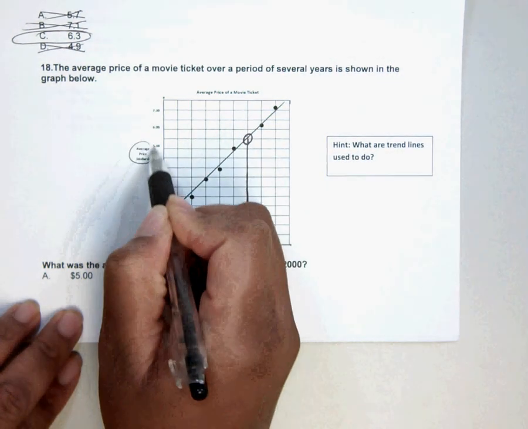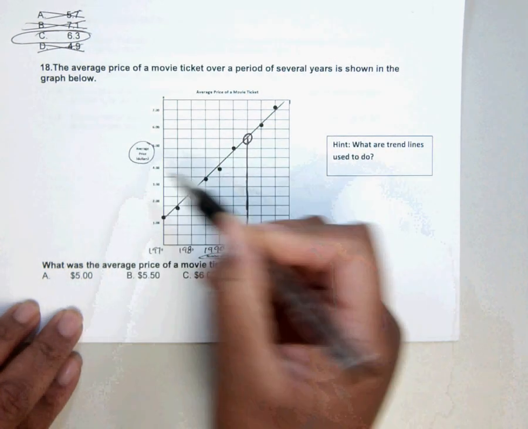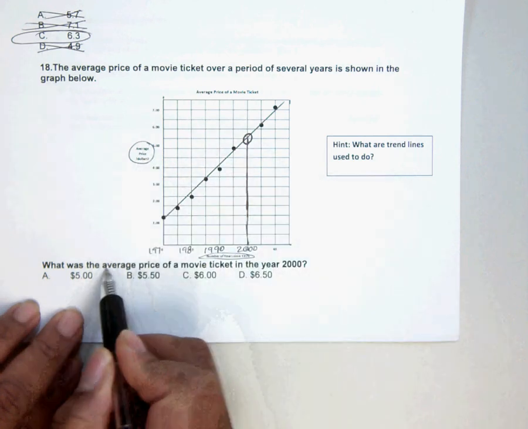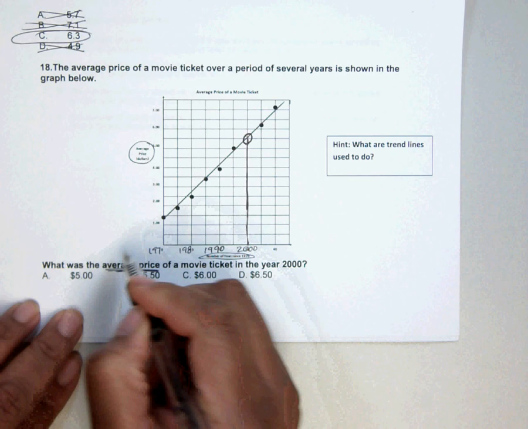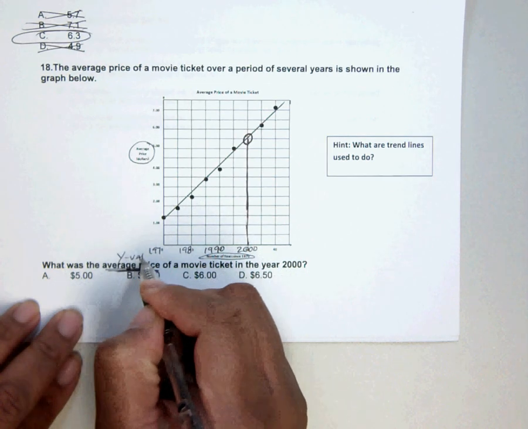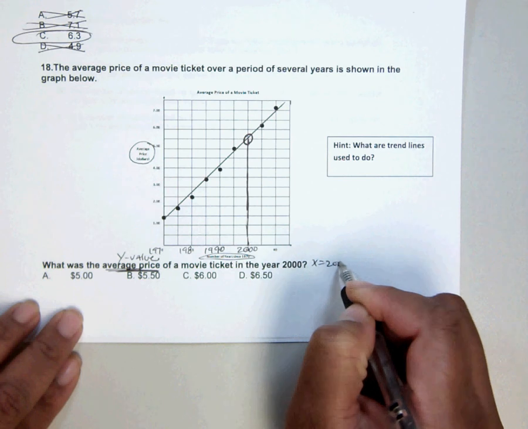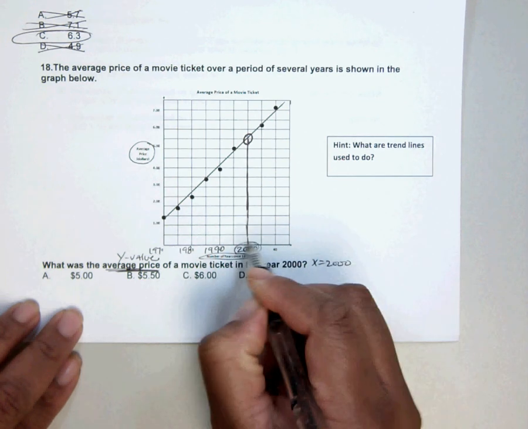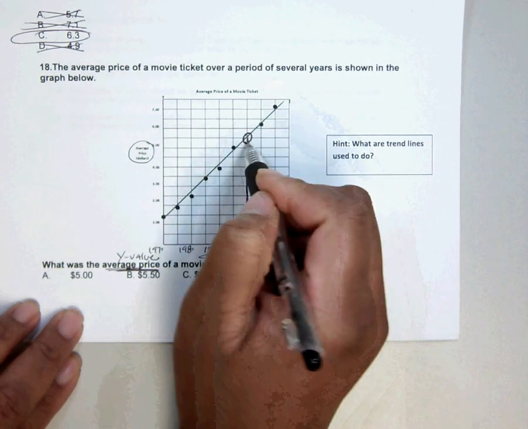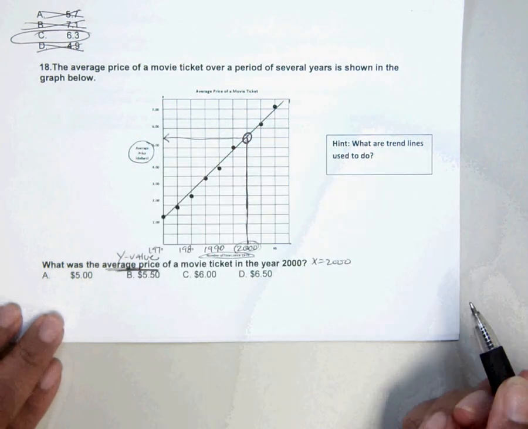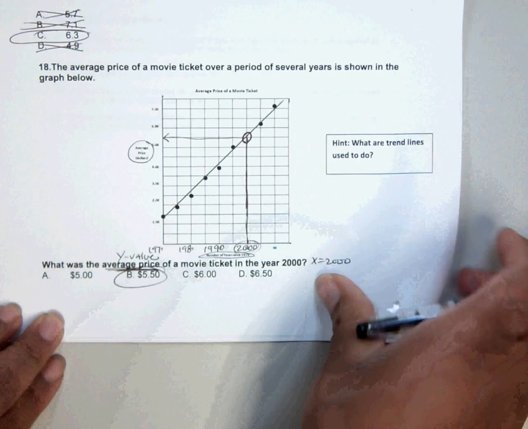This says the average price in dollars right there. You can't see it, but when you get your papers, that says average price. And what does it say? Average price. So what is it really looking for? The Y value when X equals 2,000. So X is 2,000 right here. Go up, and this is your answer, and that is 5.5, which is B.